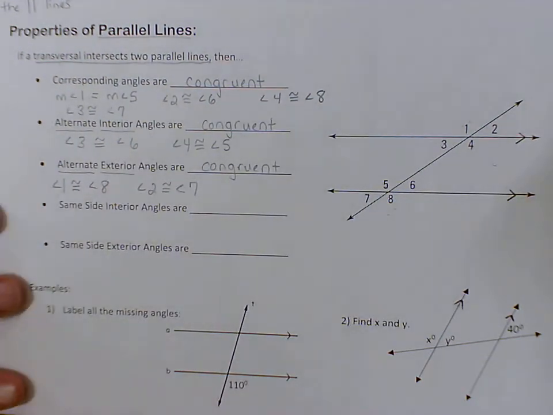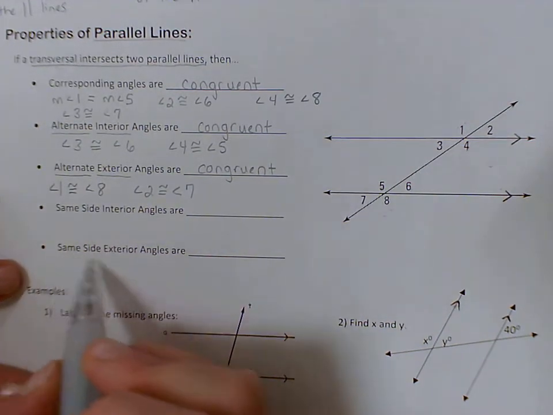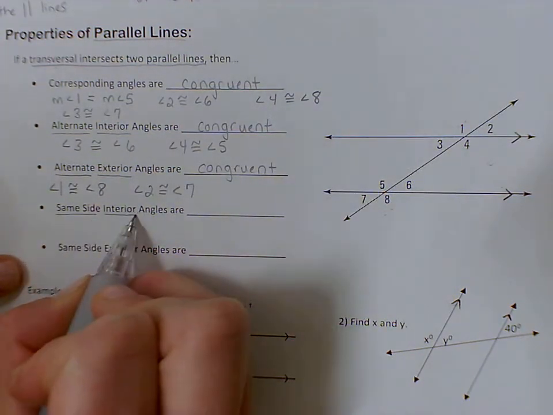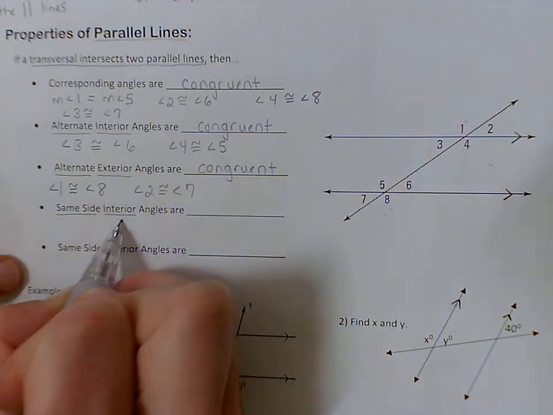The last two types of angles that you're going to hear about are when you have same side types of angles. The first one is same side interior. These are the angles that are on the same side of the transversal inside the parallel lines.